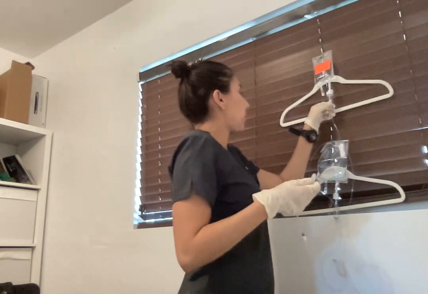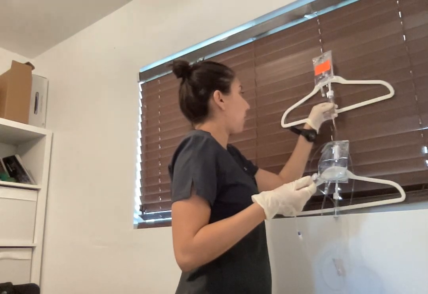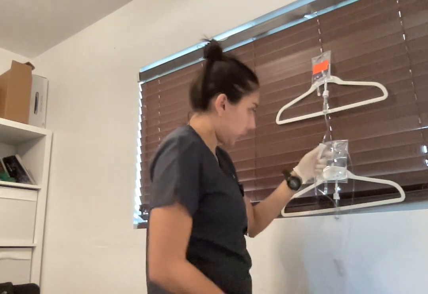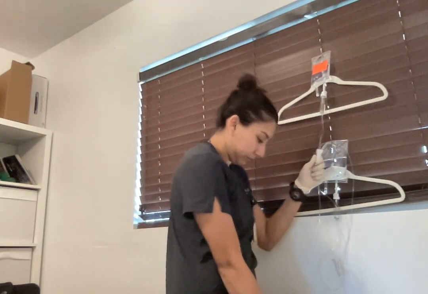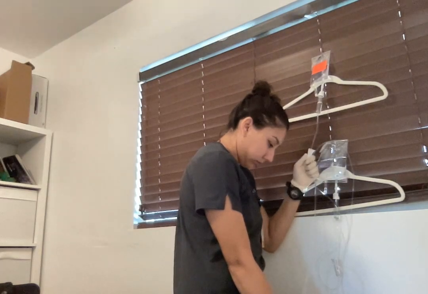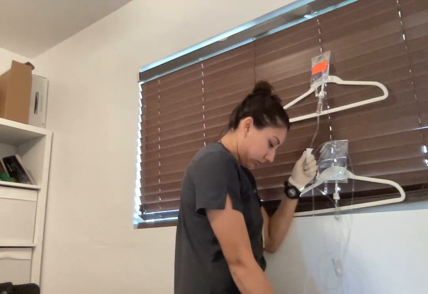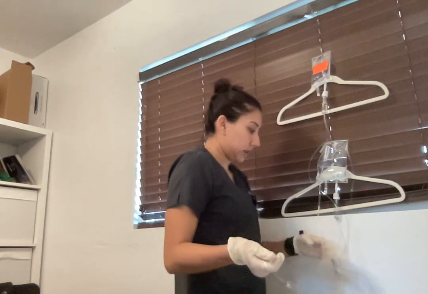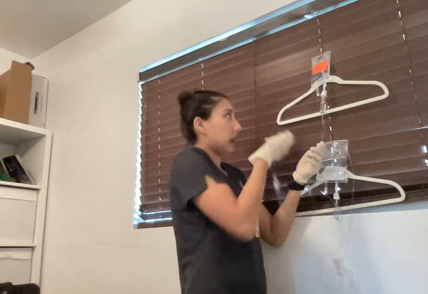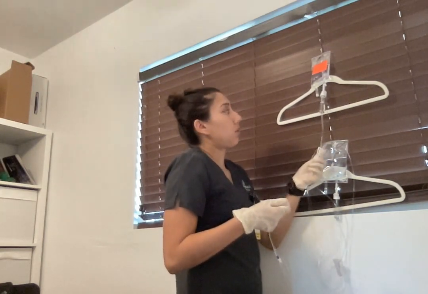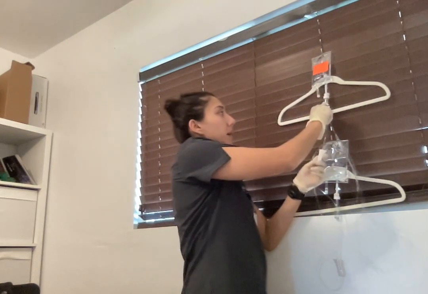I'm gonna squeeze this chamber to make sure there's fluid about halfway. I'm gonna clear the line, make sure there's no air bubbles, a couple drops. Alrighty. So now since that line is clear, I'm gonna count for 1 minute. Make sure that's equivalent to 100 drops in here.